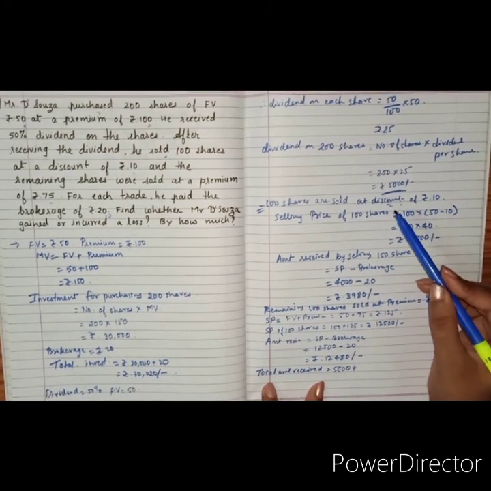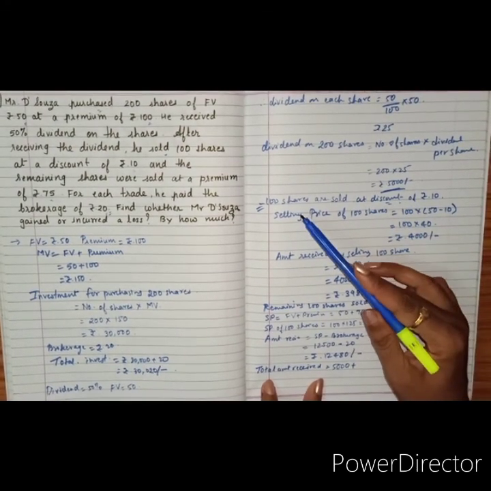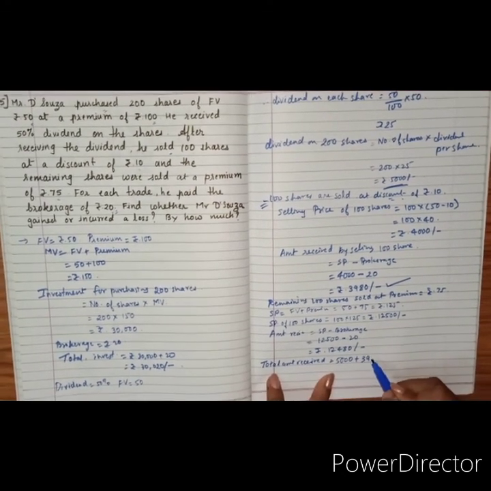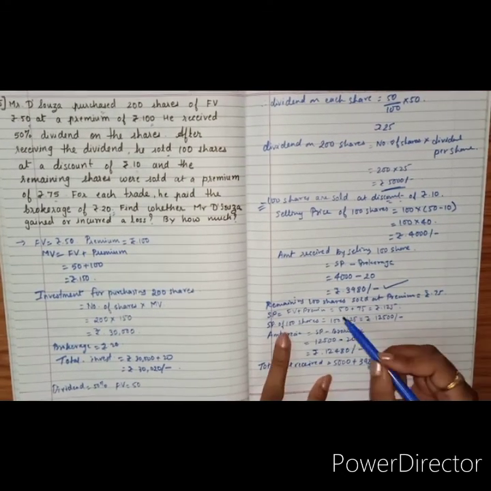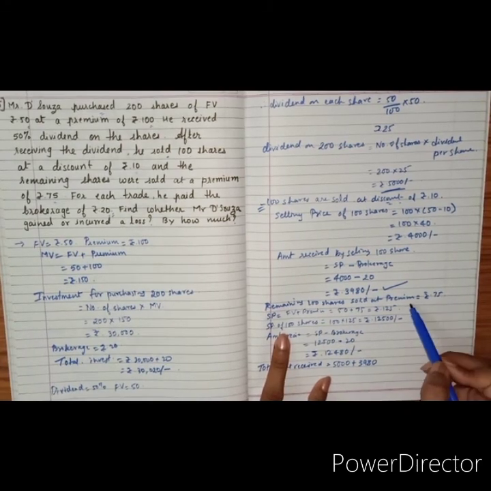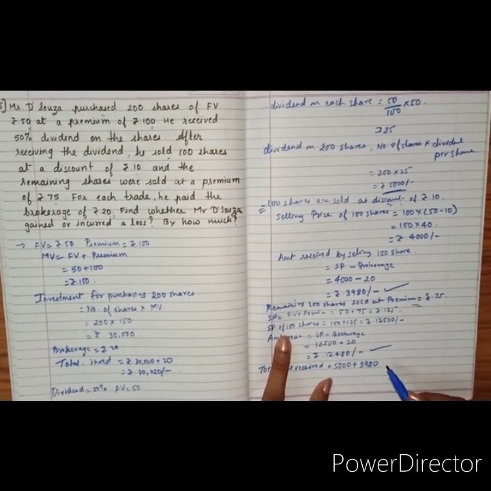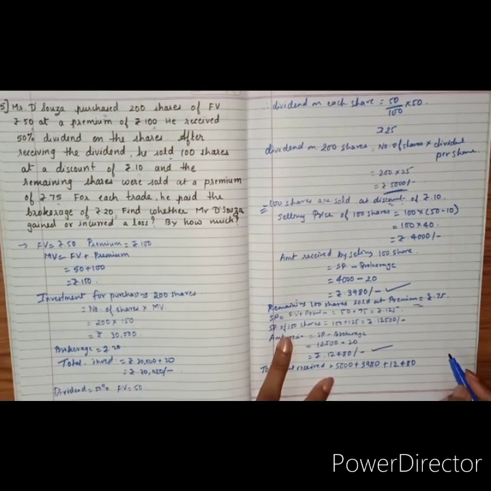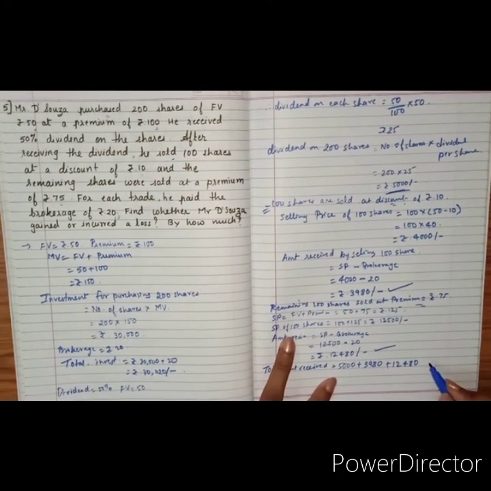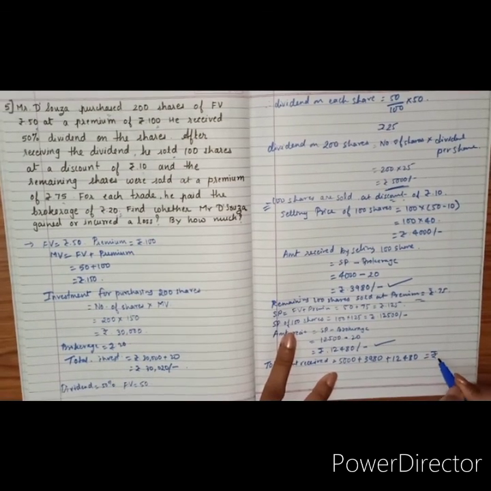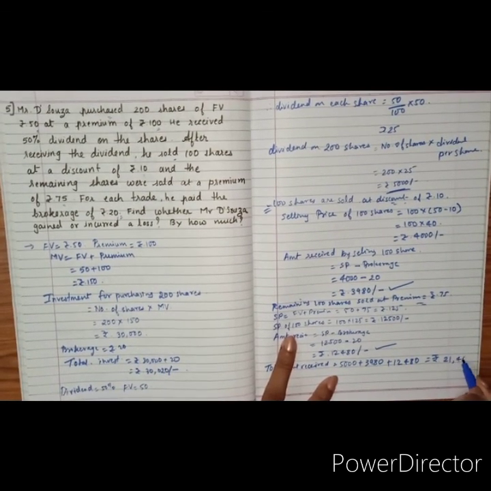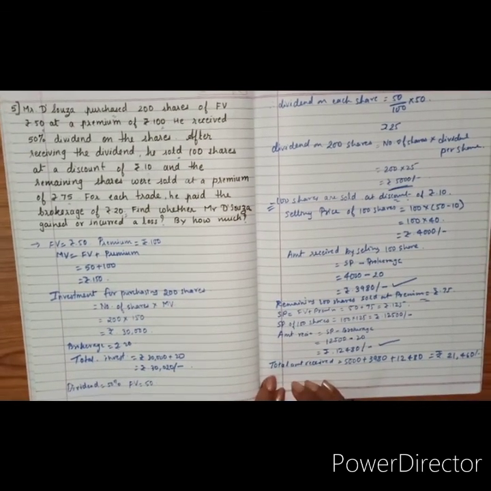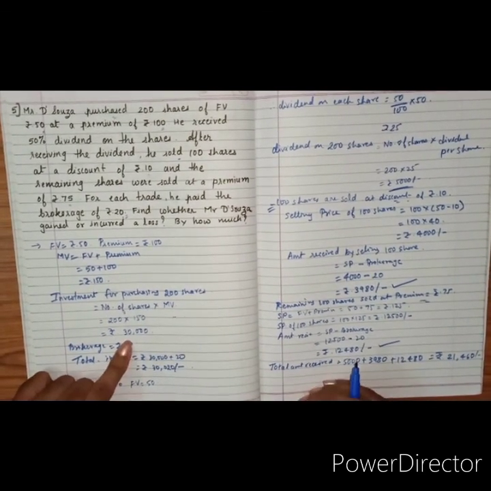The second amount he received was after selling the first 100 shares, that is 3,980, and the remaining 100 shares which he sold at a premium, that is plus 12,480. So the total amount is rupees 21,460.